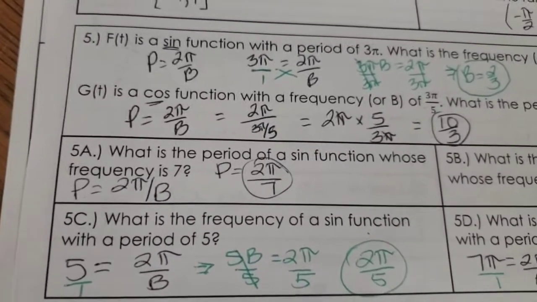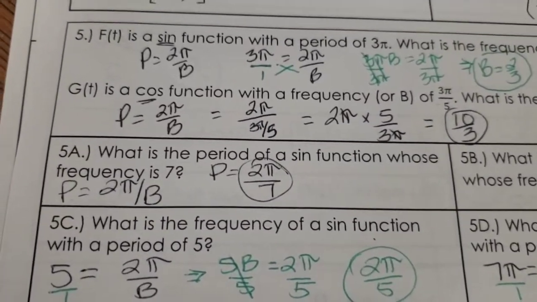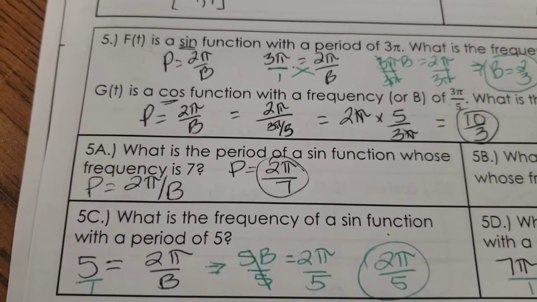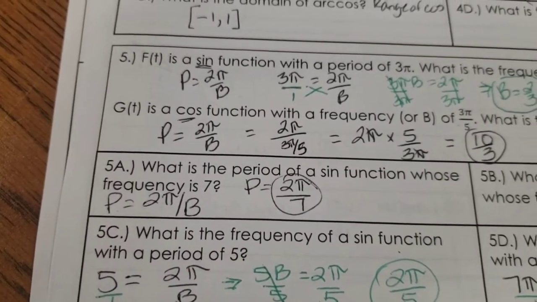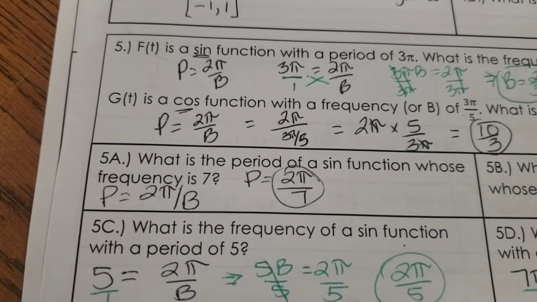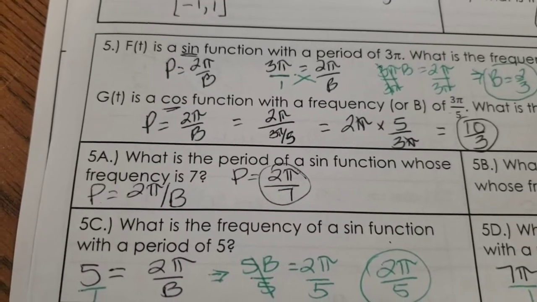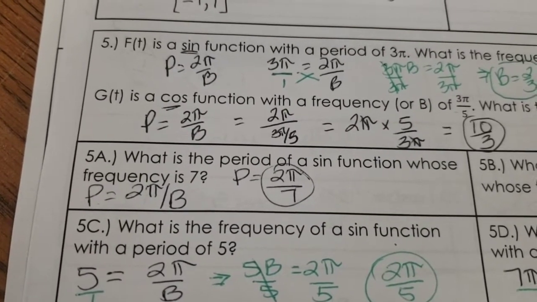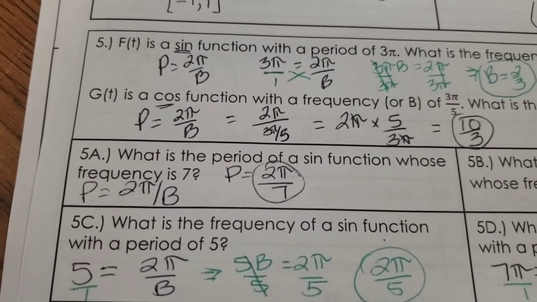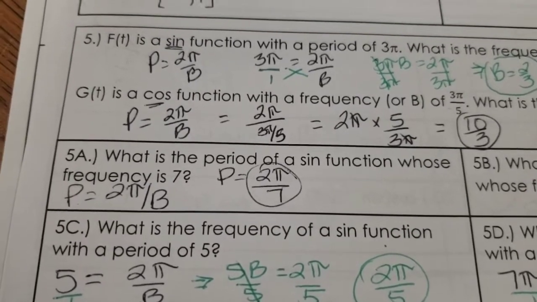All right, so for 5A, what is the period of a sine function whose frequency is 7? I start out with the same equation, period equals 2 pi over b. So I set up my equation, p equals 2 pi over 7, and I can't do anything else with that fraction, so the period is just 2 pi over 7.